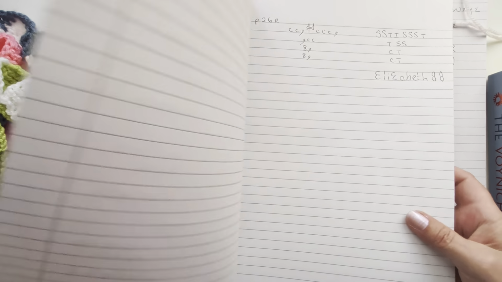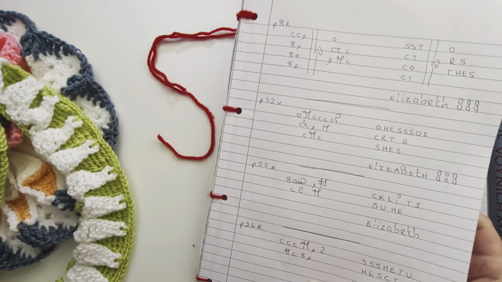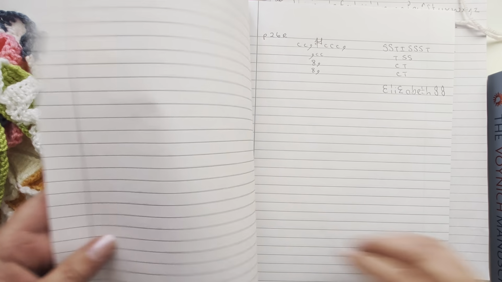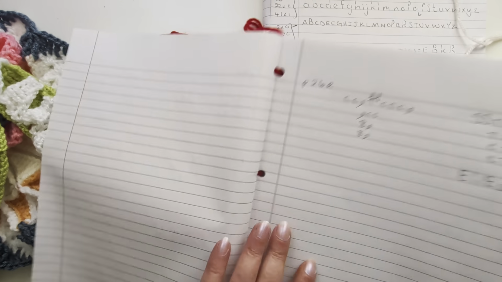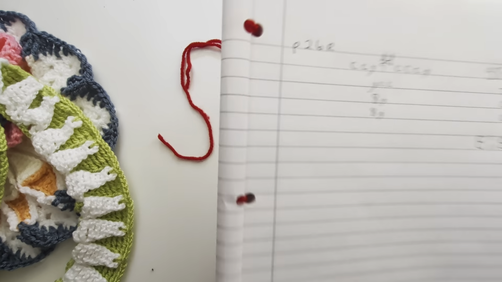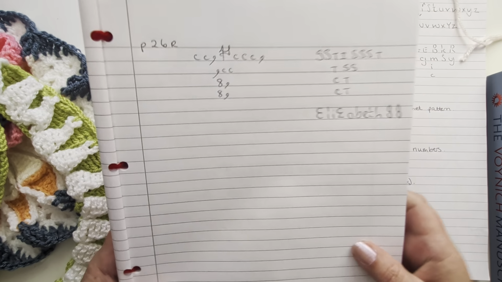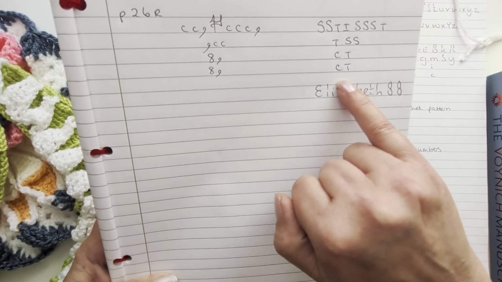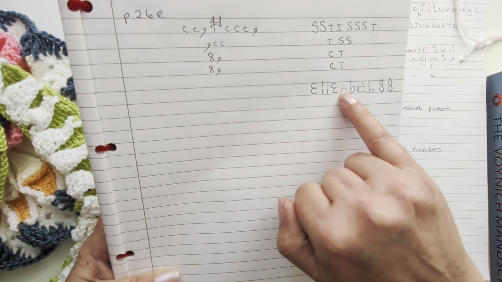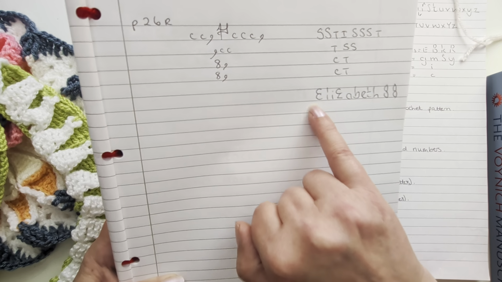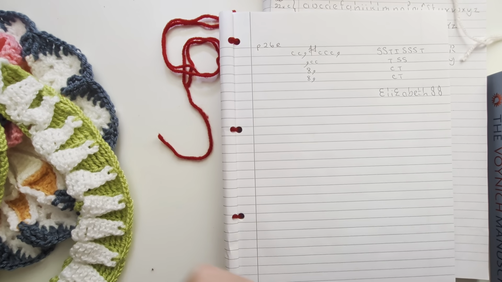Okay, so on 26, I've got 26R and 26V. These are actually both, one's V and one's R. But you can see they've both got different text there. But this one here, as we can see, it makes Elizabeth like this. So we've got the C at the top and 2 lines to come down to make the Z. We've got 2 C's to make the E there.